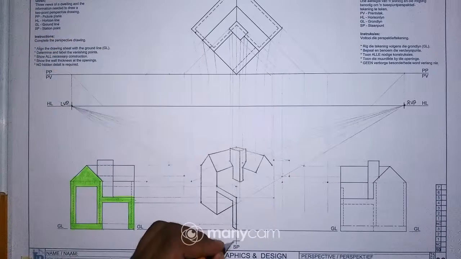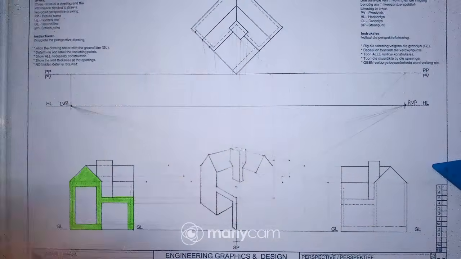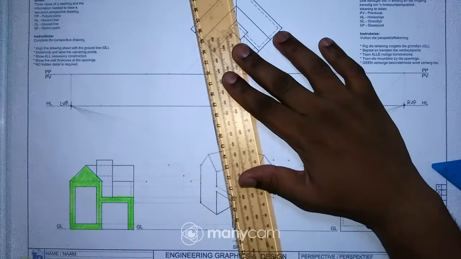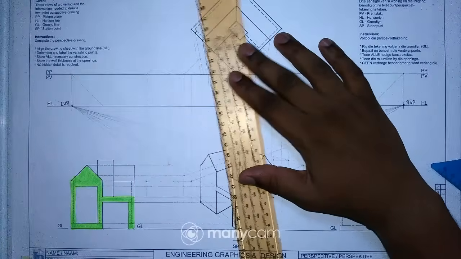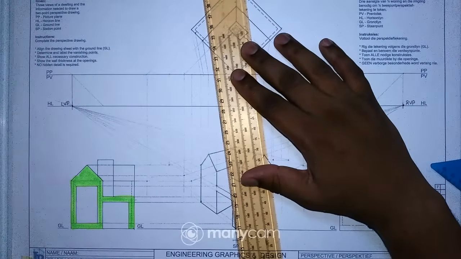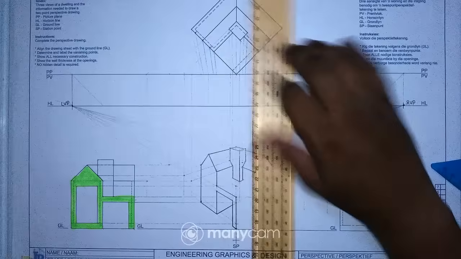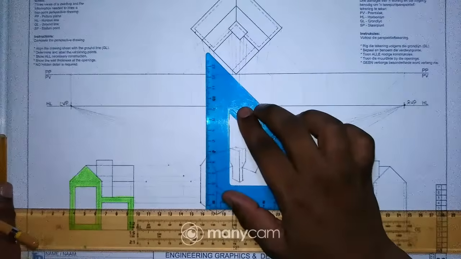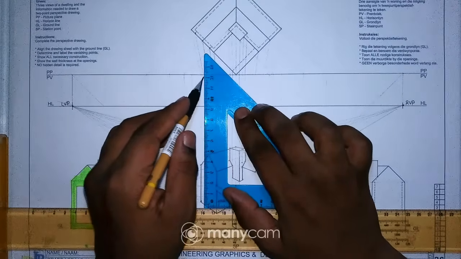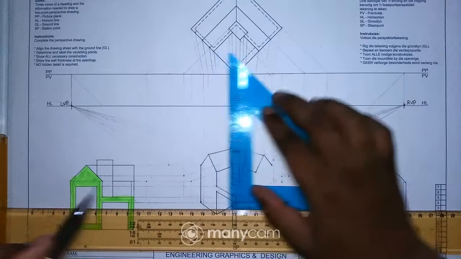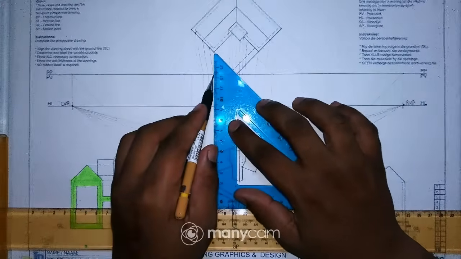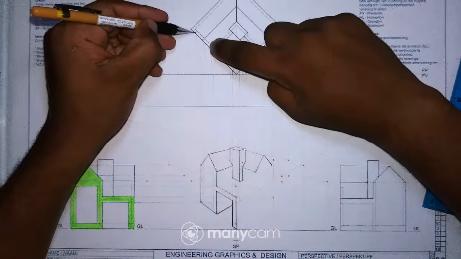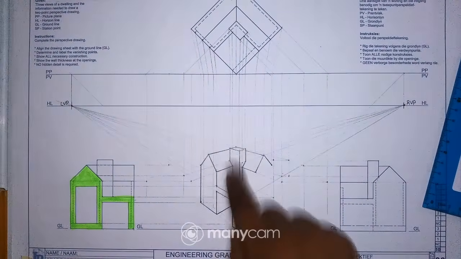I have to take this point to the SP first. As you know, all the points from the top view must be taken to the station point, so I'll take it there. And then even the second one, I have to take it to the station point. Then I project those points down. I have to take those 2 points down like that. This one down.